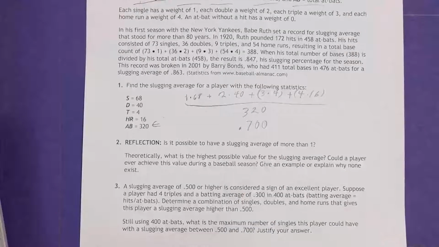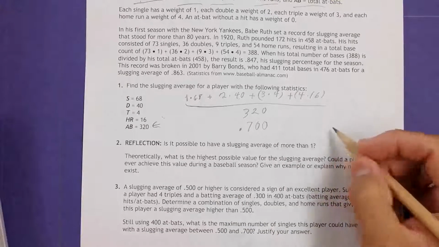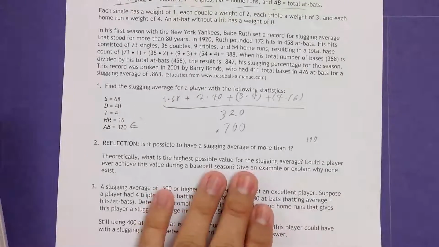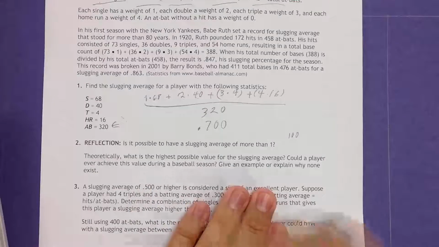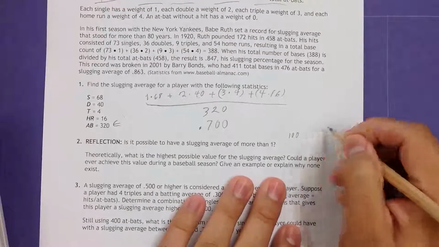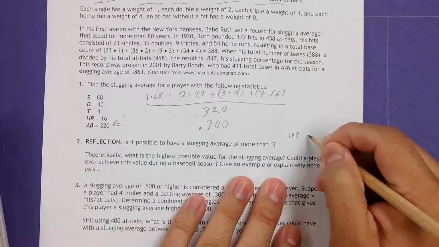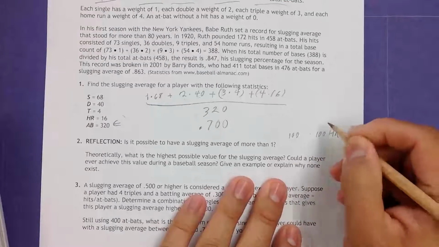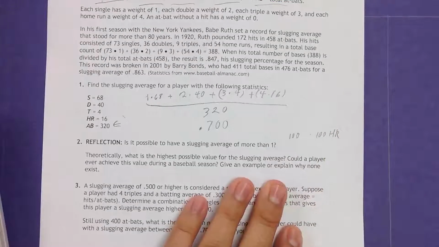Now, in the reflection, it says, is it possible to have a slugging average more than 1? Well, think about this. You have a total of 100 at-bats, and all of them were home runs. So 100 home runs. No singles, no doubles, no triples.